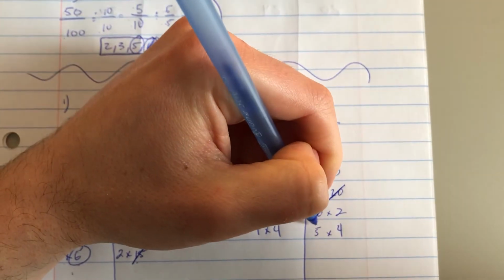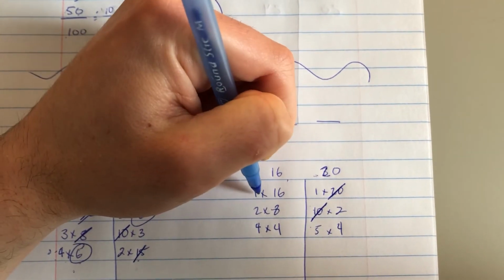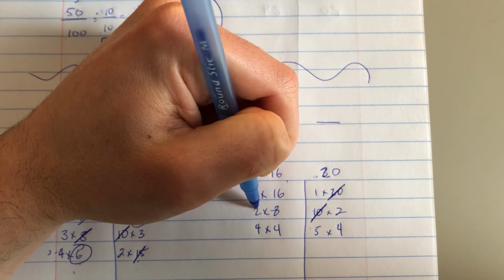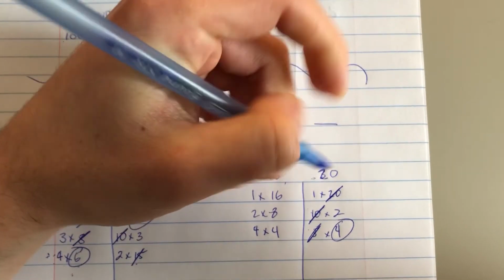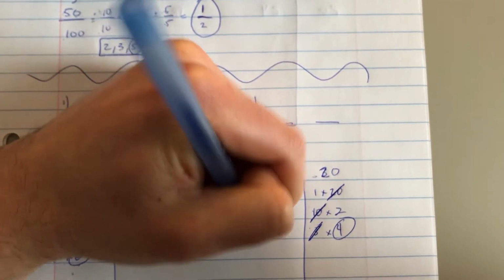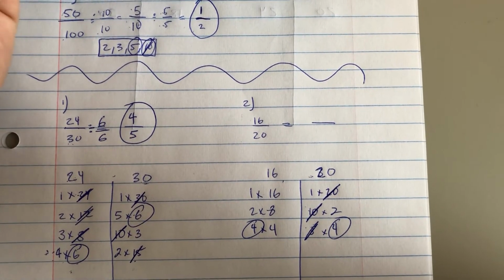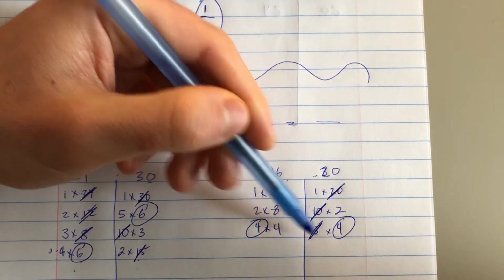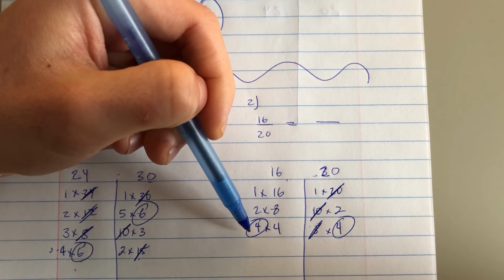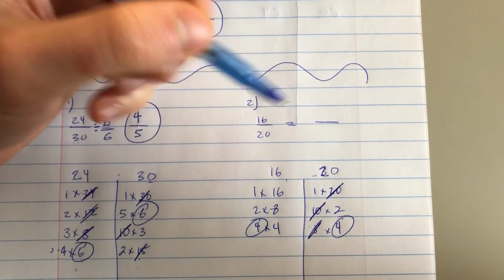I'm going to look now to see if there is a 5 on my 16 side. There is no 5. I'm going to look to see if there is a 4. I see a 4 here in 4 times 4 equals 16. So my greatest common factor of 16 and 20 is 4, because 4 is a factor of 16 and 4 is a factor of 20.